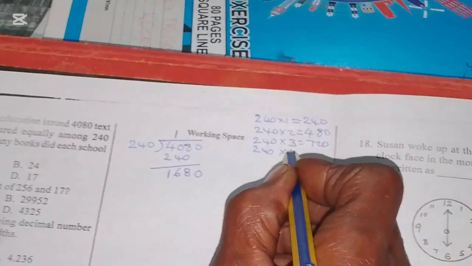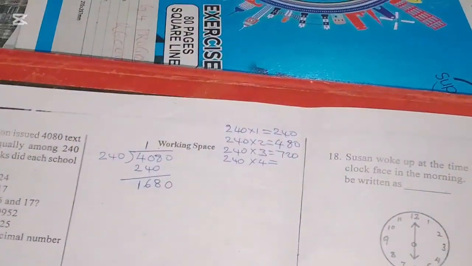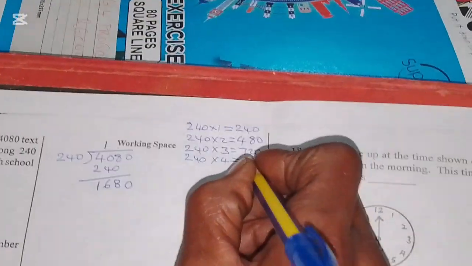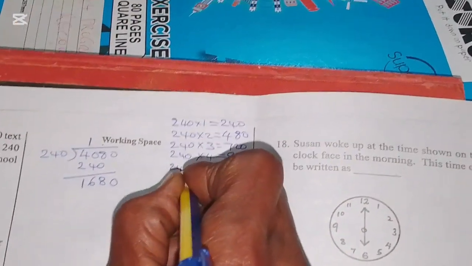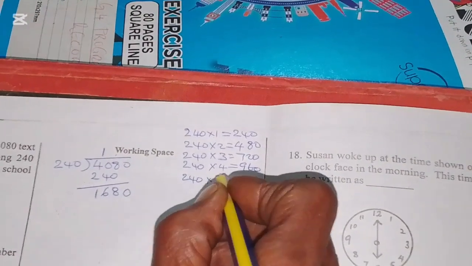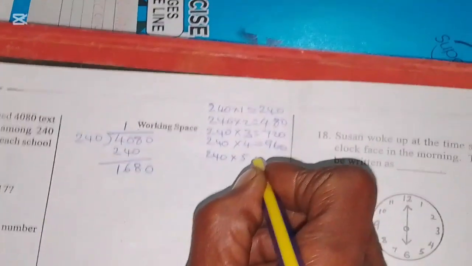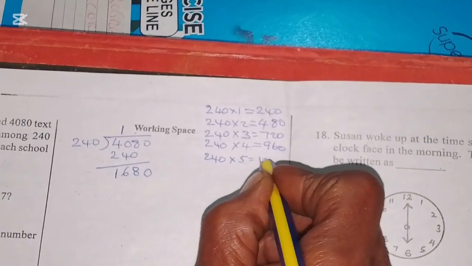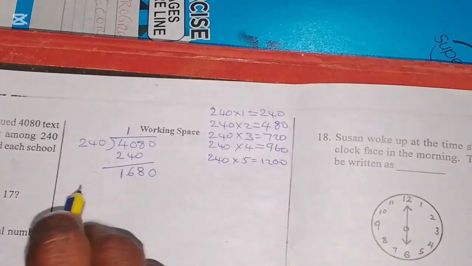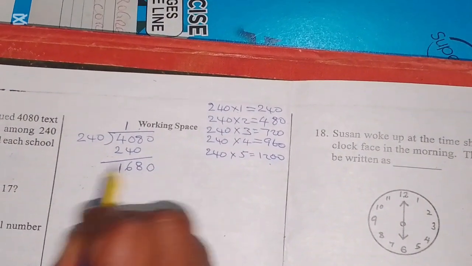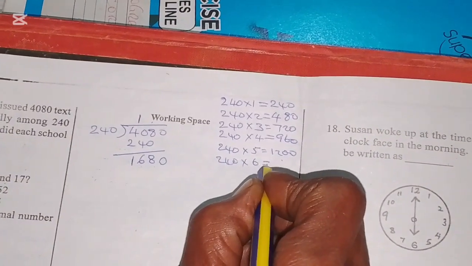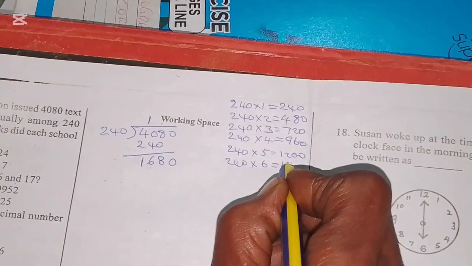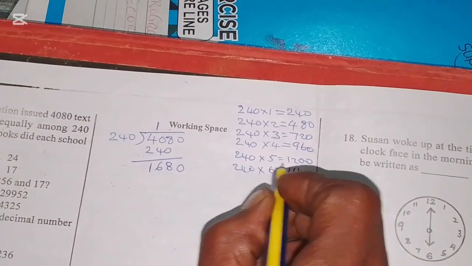240 times 4, this is 960. Then 240 times 5 is 1200. On and on as you check here. 240 times 6 is 1440.